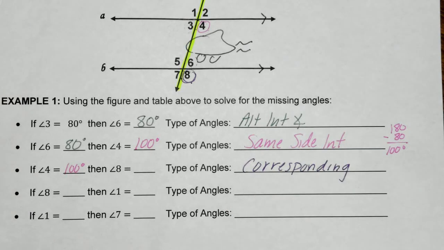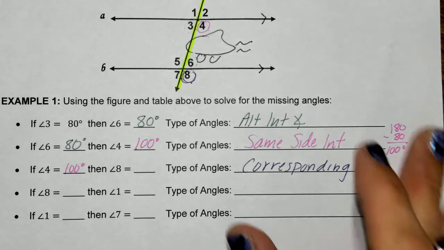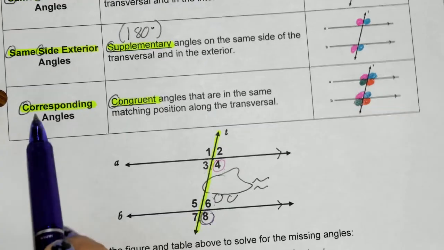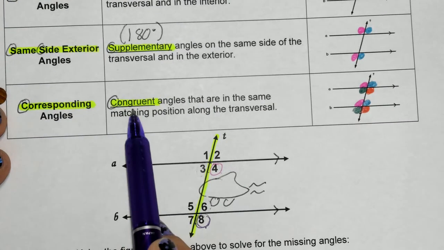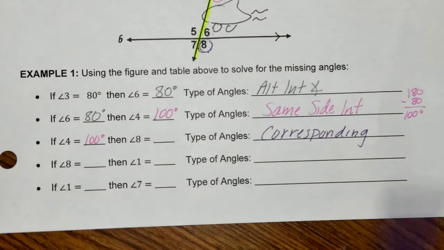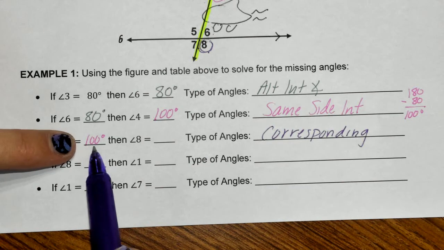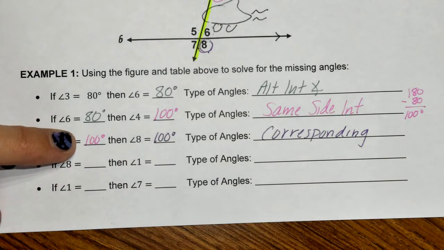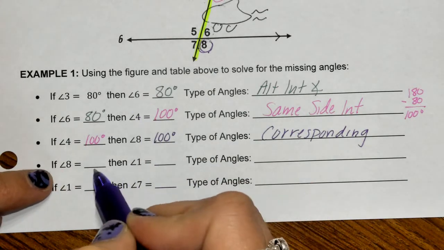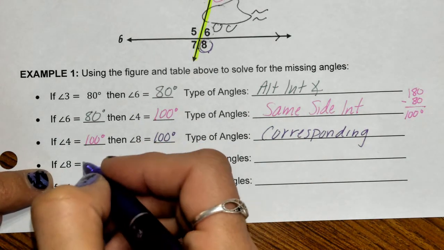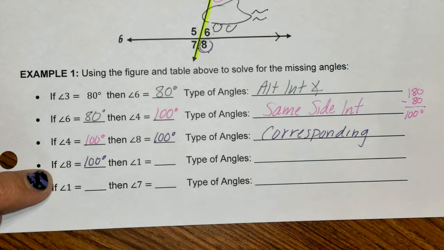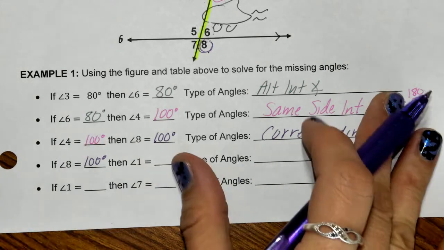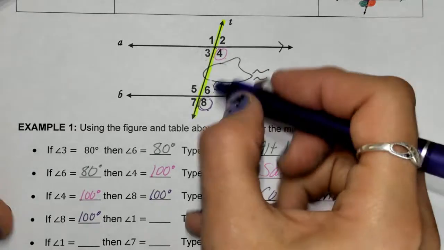Again, make sure you're pausing so you get all this stuff written in. So we look back at our chart up here, and we see corresponding, congruent. So these two angles will be congruent, meaning if angle 4 is 100 degrees, angle 8 is also 100 degrees. Bringing it back down to our next bullet point, angle 8 is 100 degrees. We already have that from here. So we're going to go back to our picture.